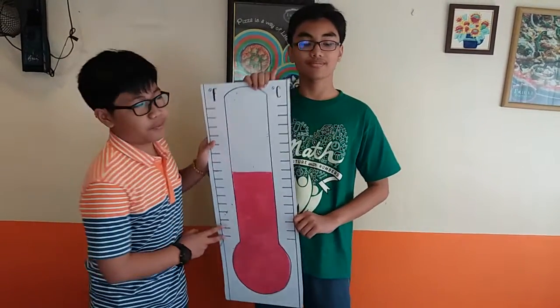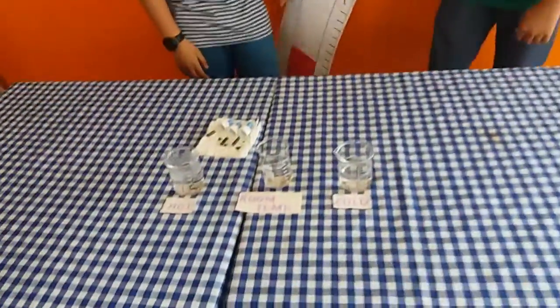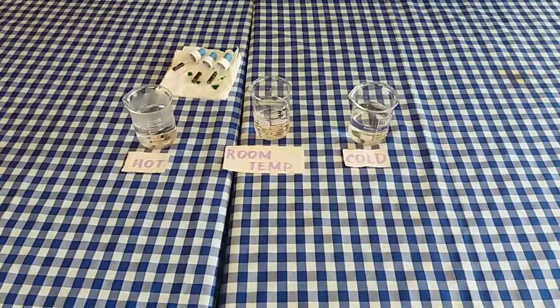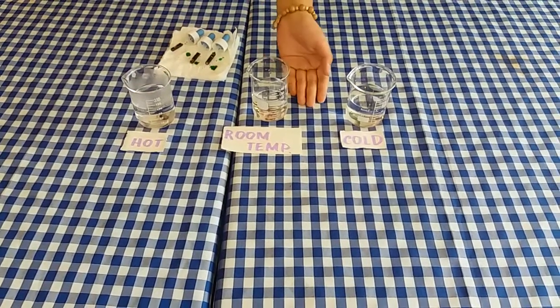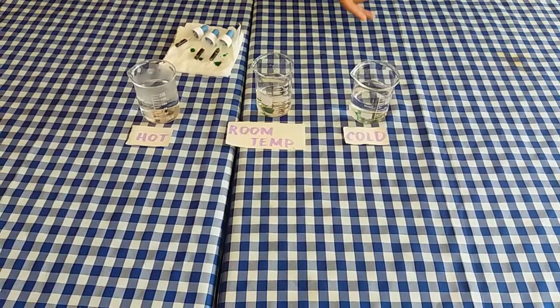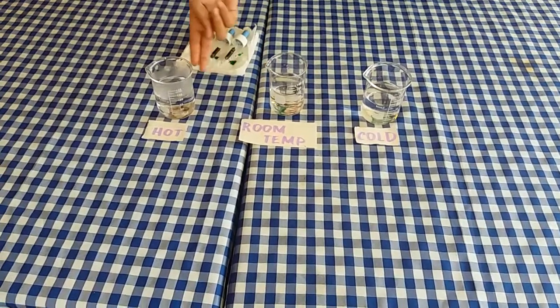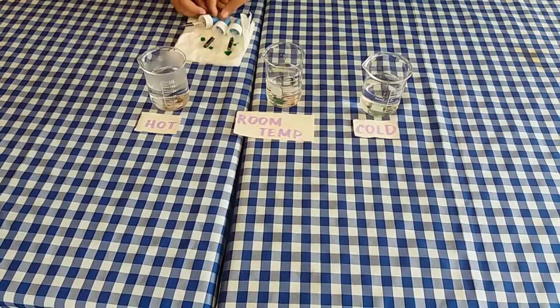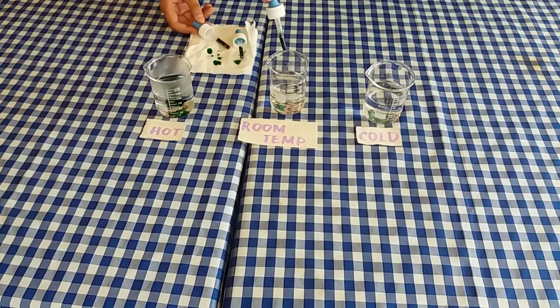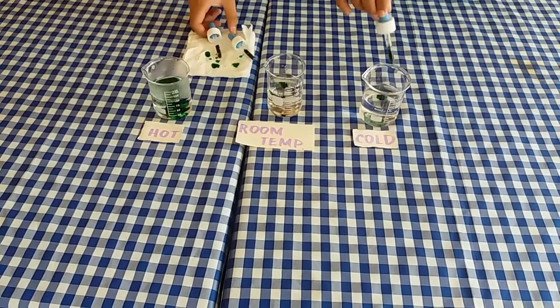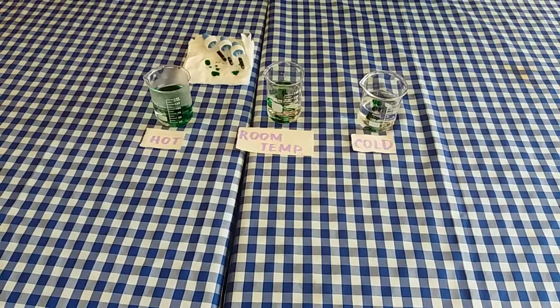Let's proceed to performing an experiment. For our experiment, we need 3 beakers. One containing cold water, one with hot water, and the last one with room temperature. We then label the beakers according to the temperature of water. We drop the same amount of food coloring to each of the beakers and observe how fast the food coloring dissolves in each of the beakers.